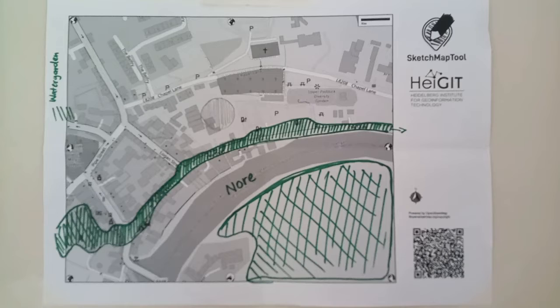So if you just want to work with the paper version and transfer that onto OpenStreetMap, you don't even have to worry about the scanning. You just put the paper next to you, open the ID editor and work from there. But we'll have a look first at what it looks like when you scan it in.